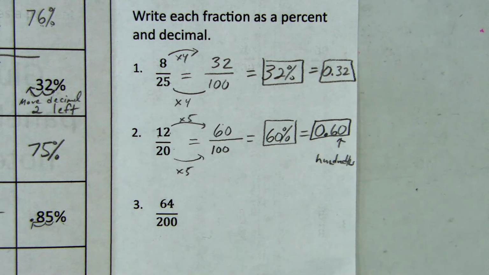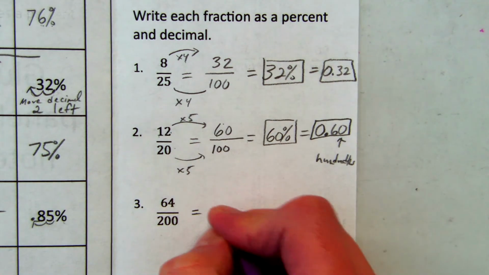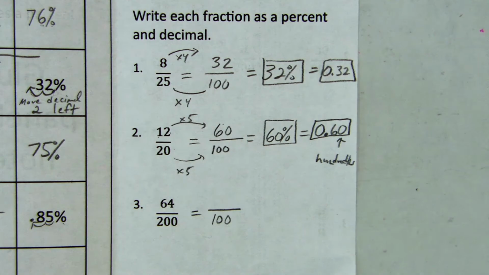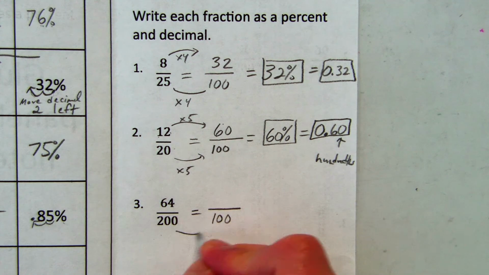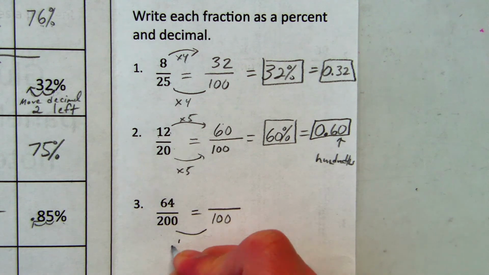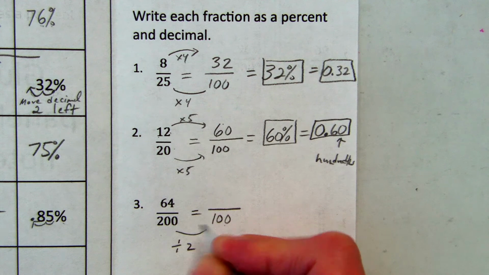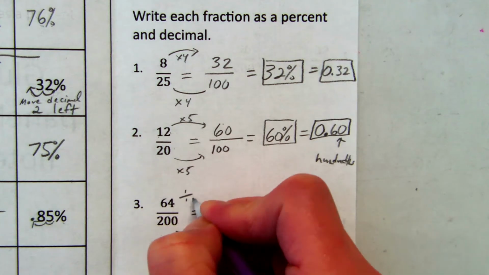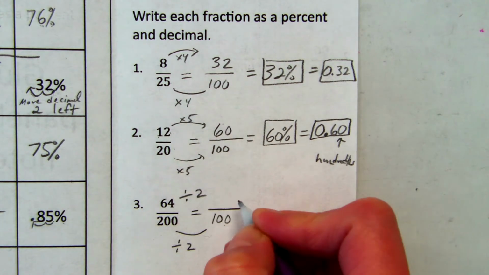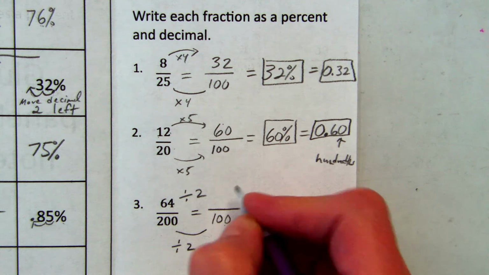What about number 3? I need to write it as 100, but I don't think multiplying is going to do it. What am I going to divide by? Okay, so we're going to divide by 2. So we're actually going to reduce to go backwards. Who can tell me what 64 divided by 2 is? 32.